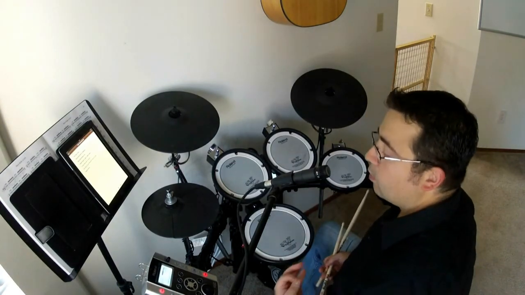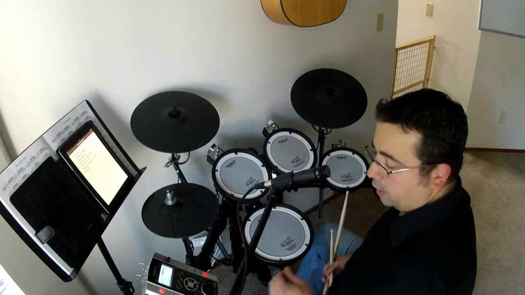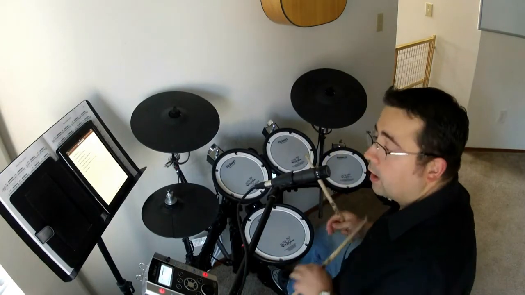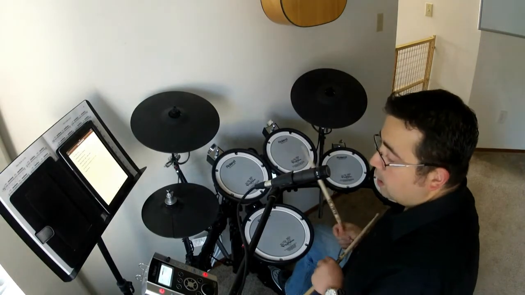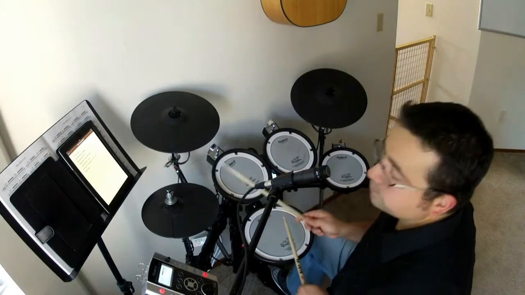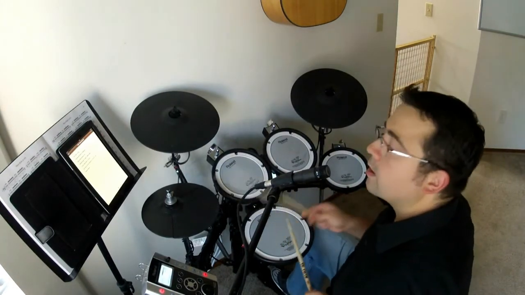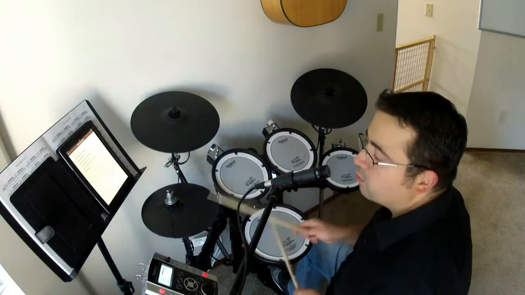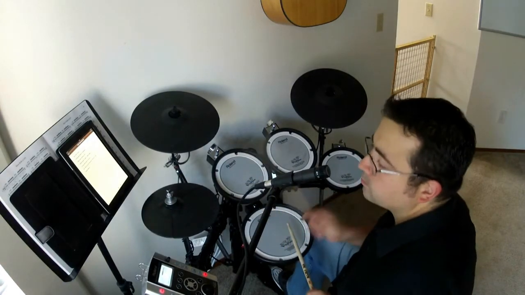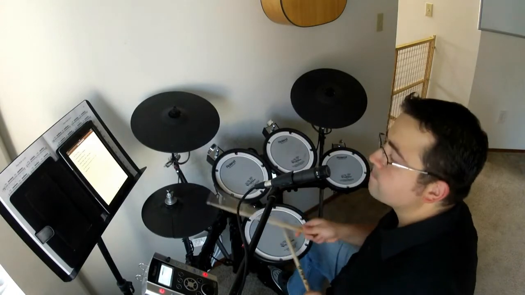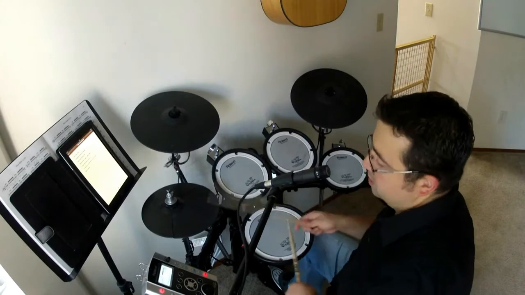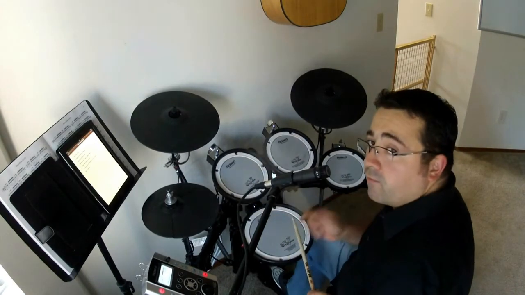Now let's go ahead and see how we're going to apply this exercise. What we're going to do is pick a drum beat, an easy one at first, just a very simple straight rock beat like this. If you want to, you can add some more complex bass drums. But at the very least, just a simple rock beat. And you're going to play 4 bars of this.